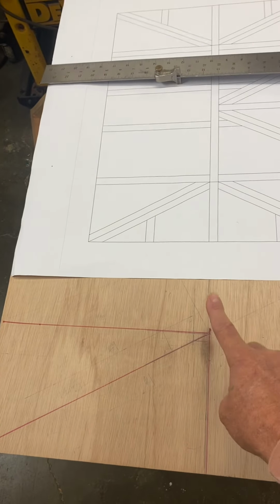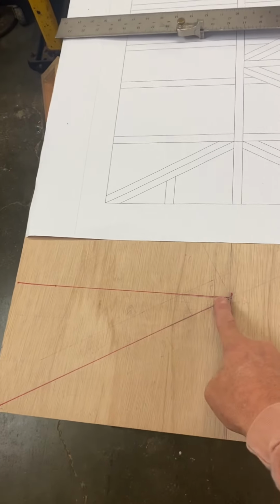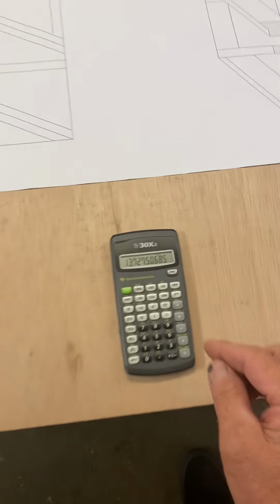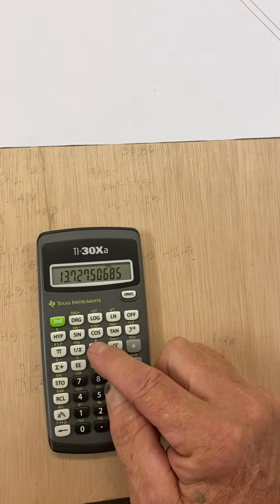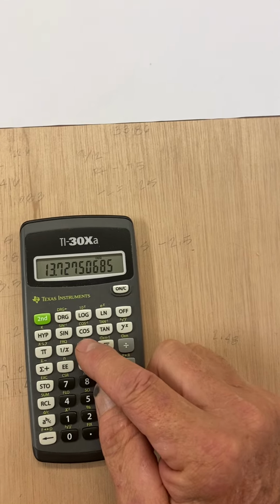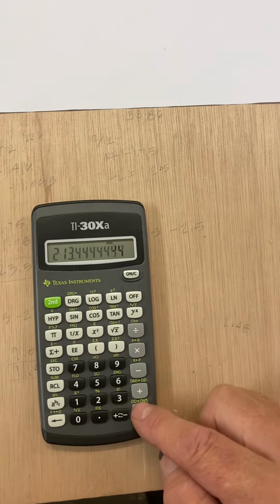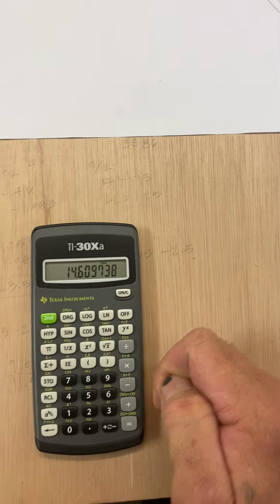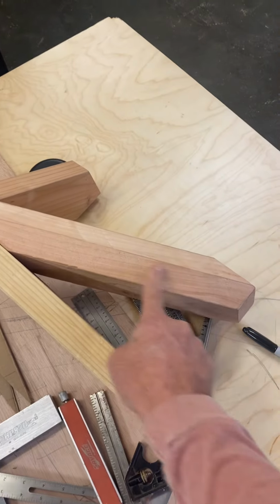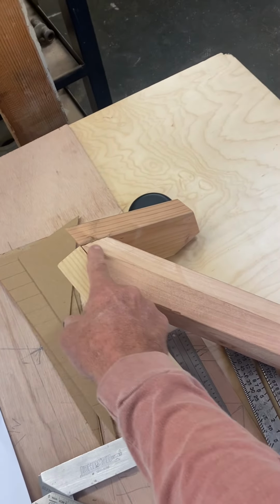And then we have that, and we have 5. So now we have 2 more, and we have to find the third using squared, 13.72 squared plus 5 squared equals square root of. That's 14.6. That's the length of the hip on our mock-up yesterday, remember?